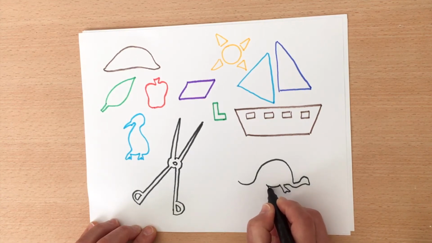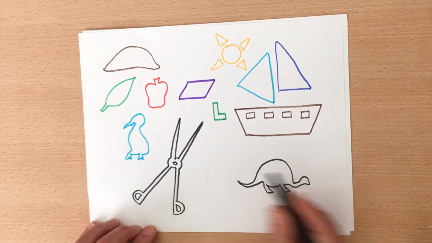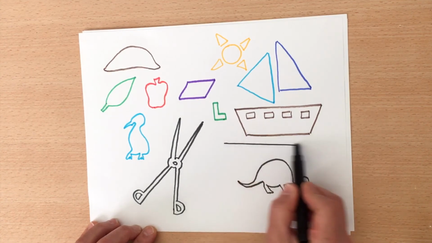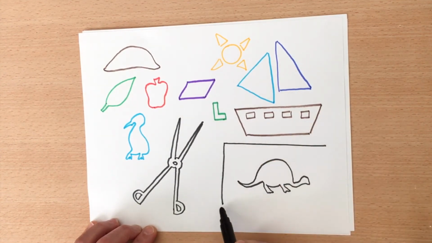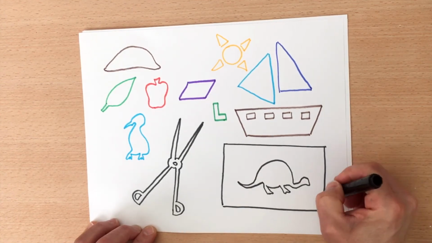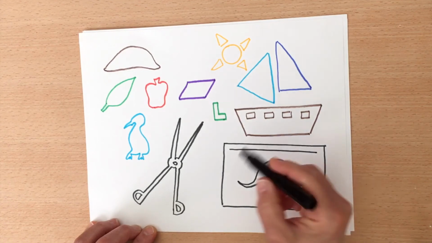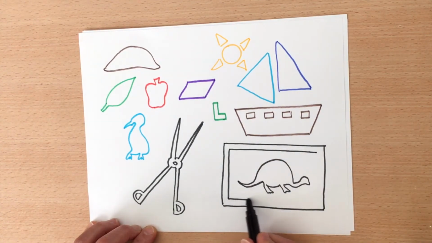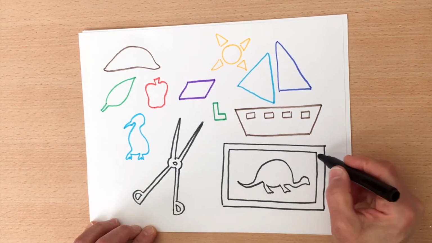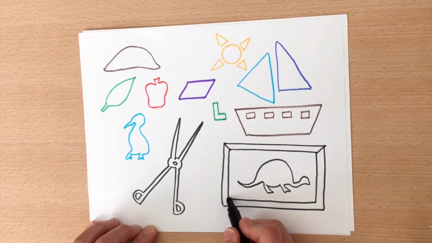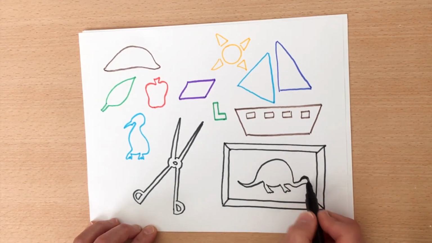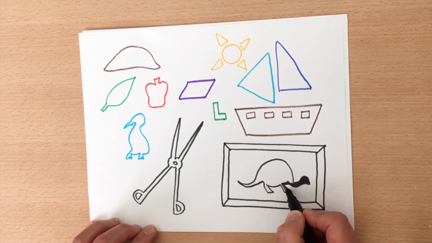Let's do an animal. This is the positive shape, and we will frame it. This will be another example. So the frame here is a positive shape, and the animal, which looks pretty much like a turtle, that would be a positive shape. And then the space that's inside the frame and around the turtle is your negative shape. I'll go ahead and darken and fill in the turtle so you can easily recognize the positive shape from the negative shape.